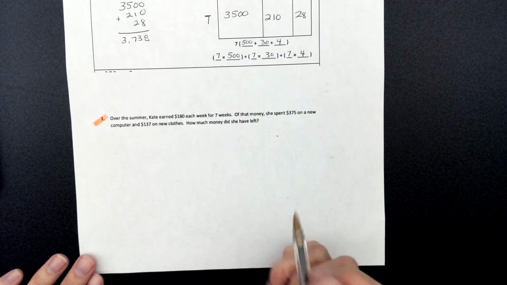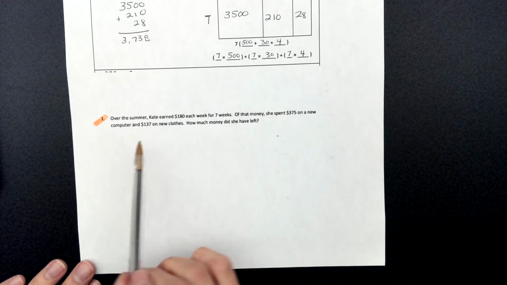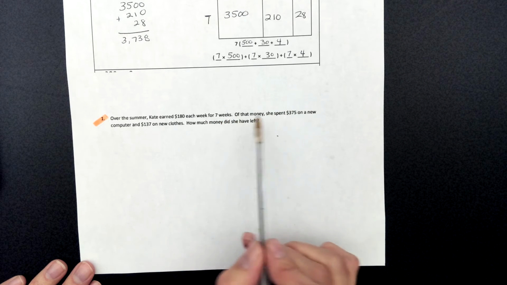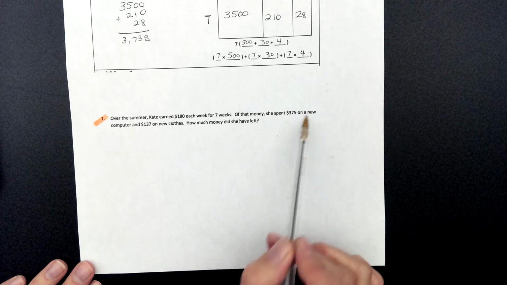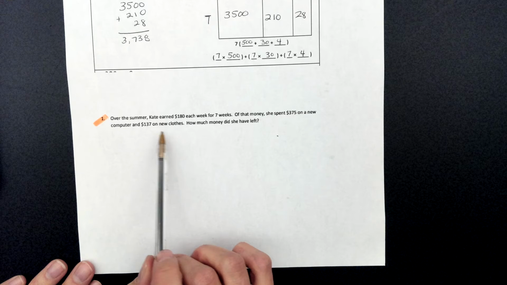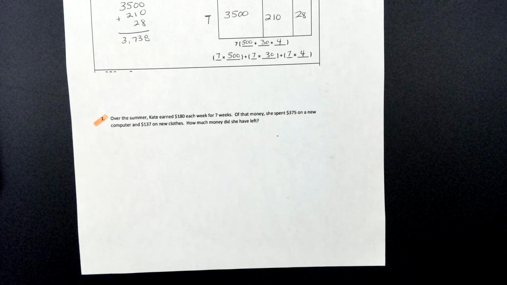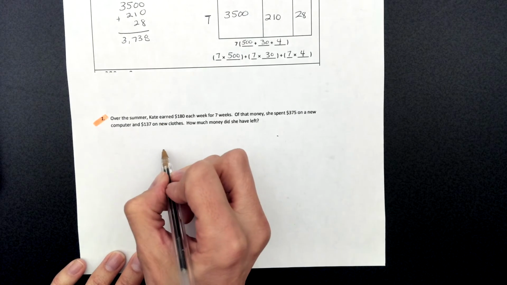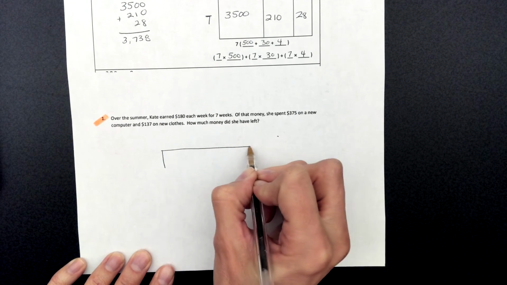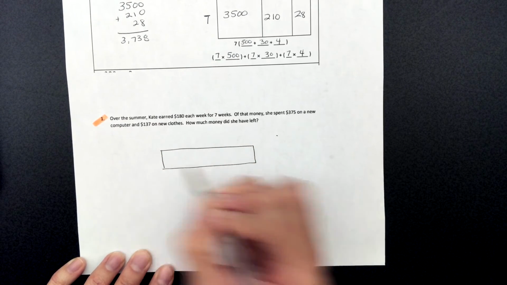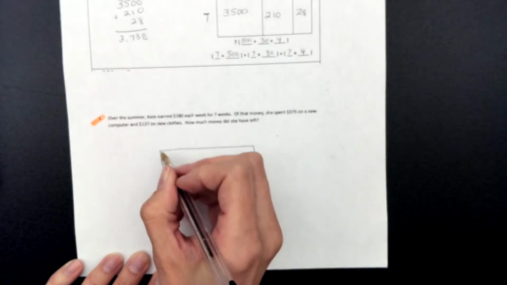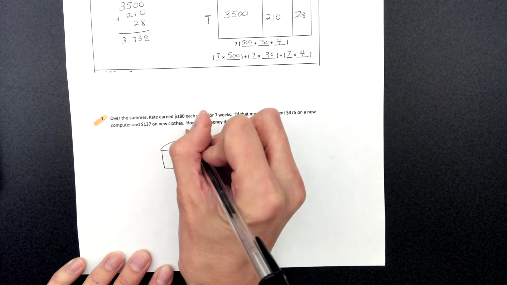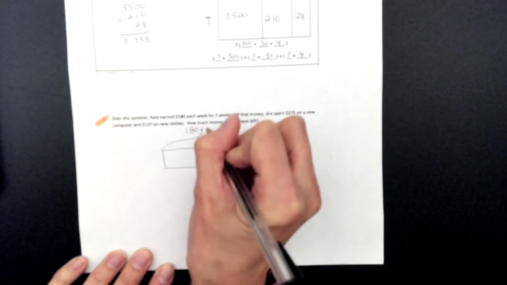Okay, and this last problem I'm going to show you should look familiar. Over the summer, Kate earned $180 each week for 7 weeks. Of that money, she spent $375 on a new computer and $135 on new clothes. How much money did she have left? So we're going to go ahead and draw ourselves a diagram, right? We read, now we're drawing. So we want to find out how much Kate earned in 7 weeks of work.